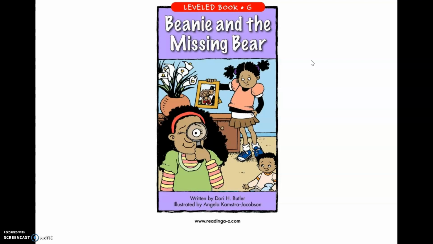So as I'm reading, I want you to think about the setting and the characters, right? Those are the first 2 fingers we need to worry about. So let's read the title, Beanie and the Missing Bear. So it already tells me that I have 2 characters, right? We have Beanie and the bear. Let's see who else are the characters in this book.